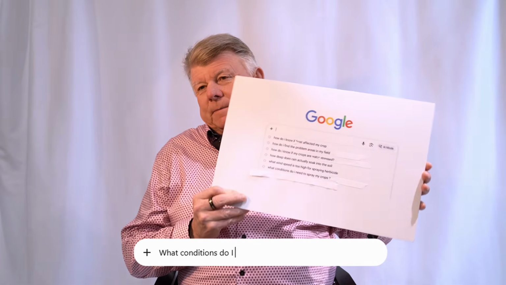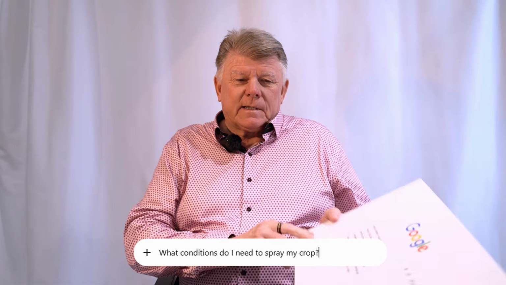So, what conditions do I need to spray my crops? Well, number 1 is delta T. If you're in the good zone, I think it's 2 to 8. You might stretch it to a 10. Delta T is a no-brainer. Everyone in the industry needs to understand how to use it, and not like yesterday or tomorrow, but right now. Delta T.